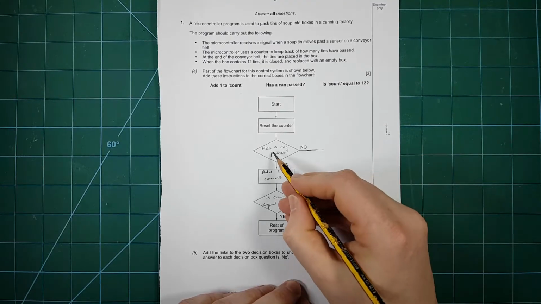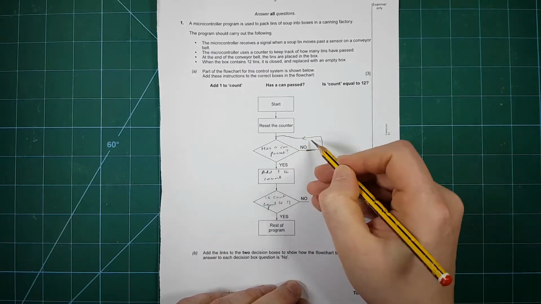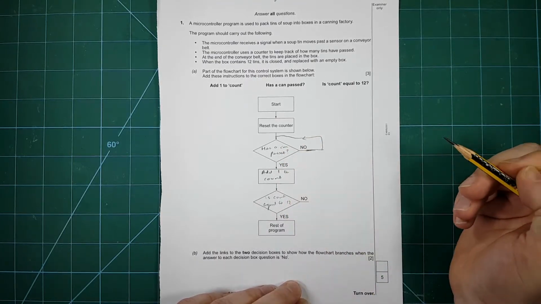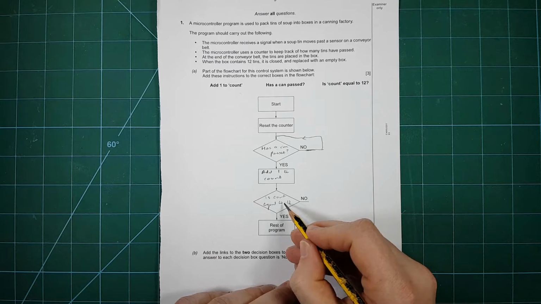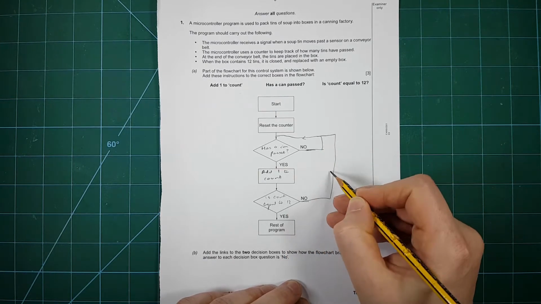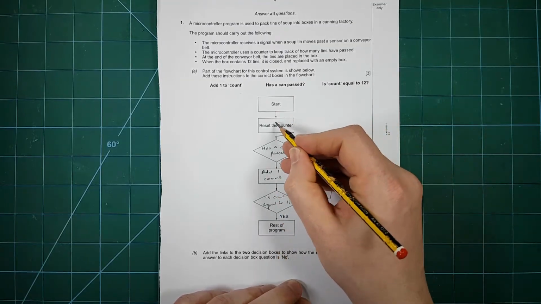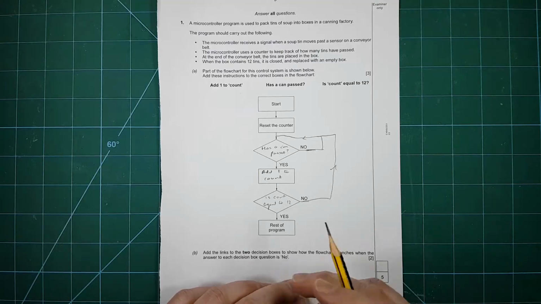Well, this one, has a can passed, goes back to immediately before it if it's no, so it'll keep looping around there until a can has passed when it'll count 1. And this one will also go back to the exact same place, because once you've counted, you want to check for the next can. You mustn't go back to before resetting the counter, otherwise it will never get to 12.